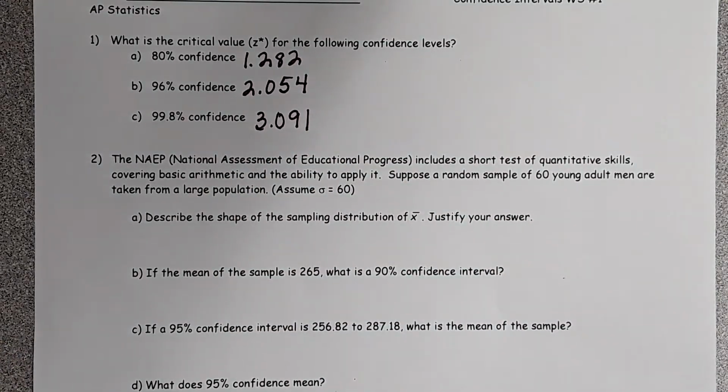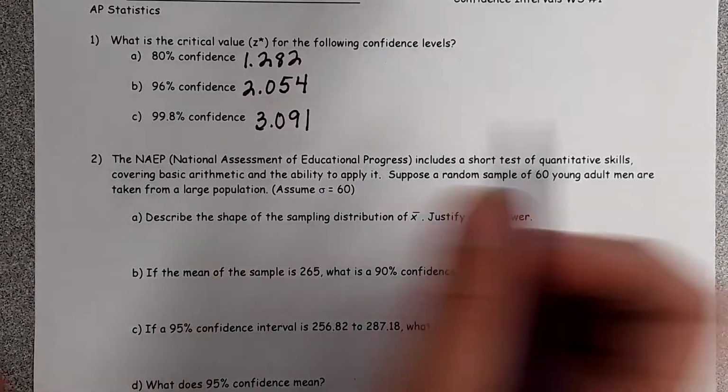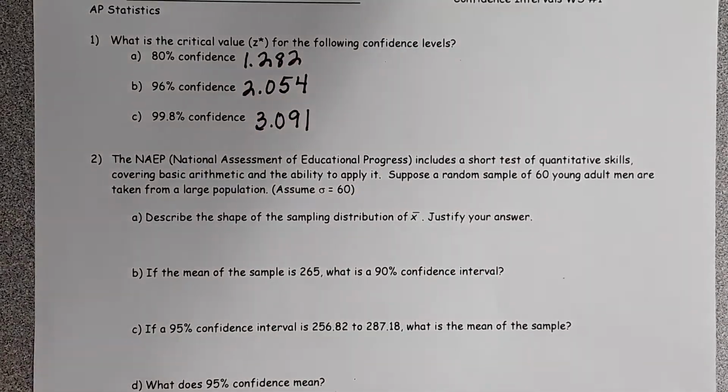Okay, so I just want to review too, you guys, Z star. If this is for means and we're looking up Z star, what do we know? If it's a Z interval, what are we always going to know about every problem? Why would we use Z star and not T star? We know the mean. Sigma. So everything on this worksheet, the reason that we looked up Z star is because they gave us sigma, okay?